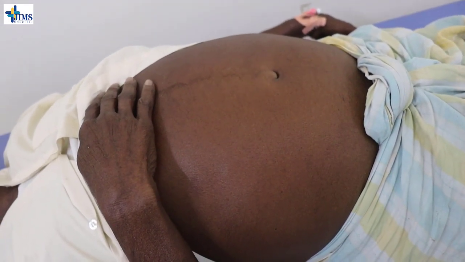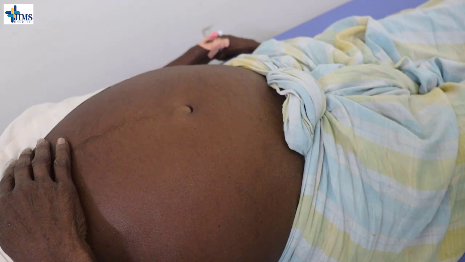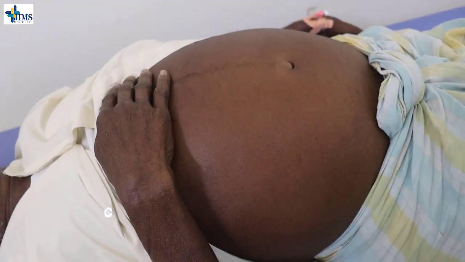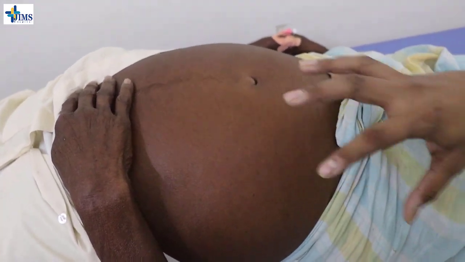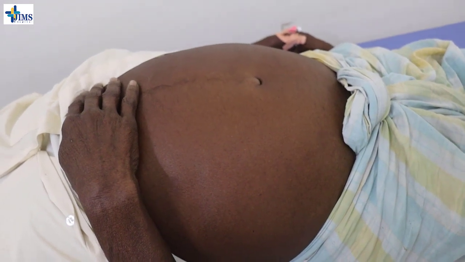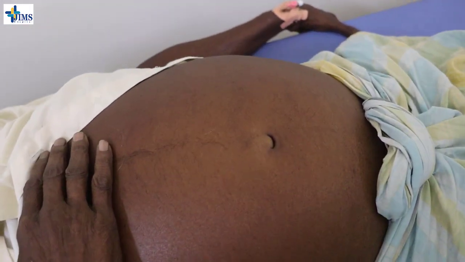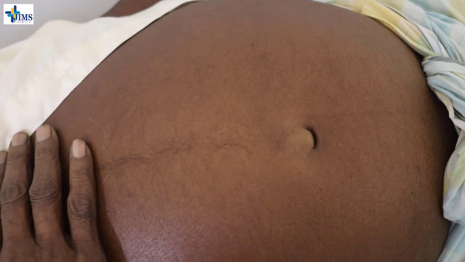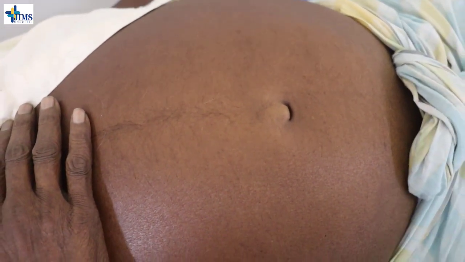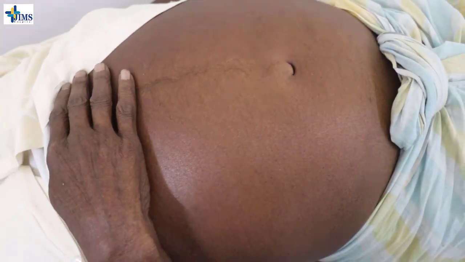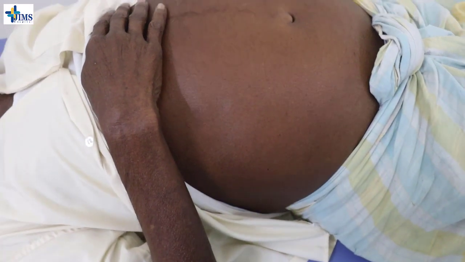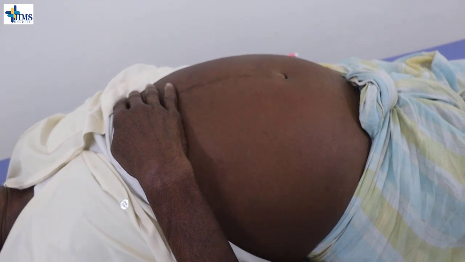Before starting the examination, you should tell the patient to pass urine. Otherwise, a distended bladder may disturb your examination. If possible, passing of stool is also important before doing the examination. So before starting on the examination of the abdominal system, tell the patient to pass stool and urine, and then start your examination. Inspection, I have already told you.